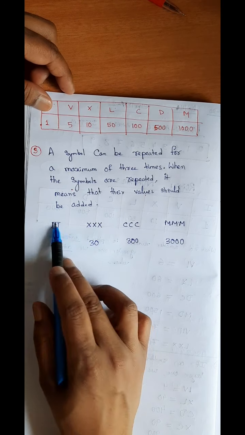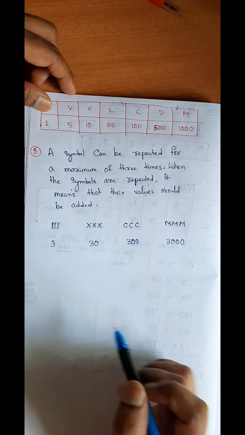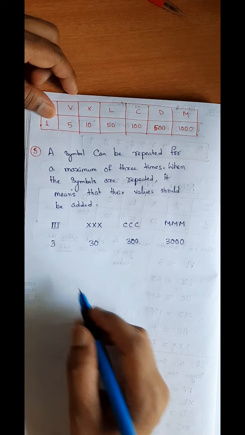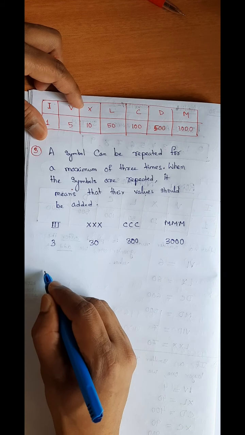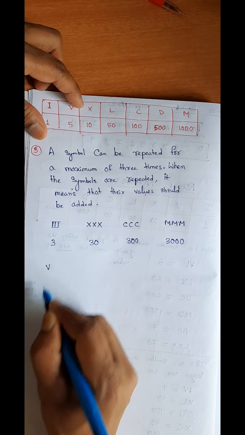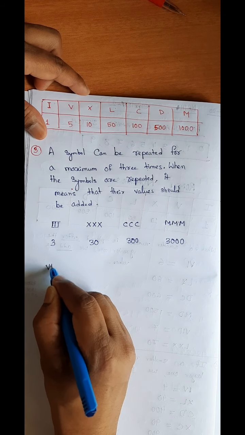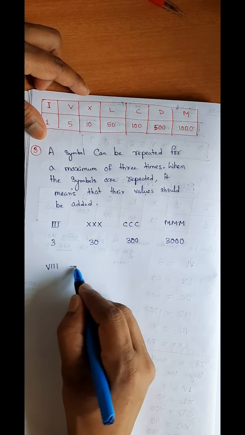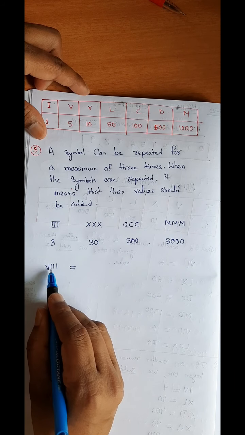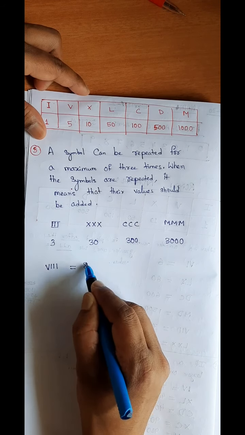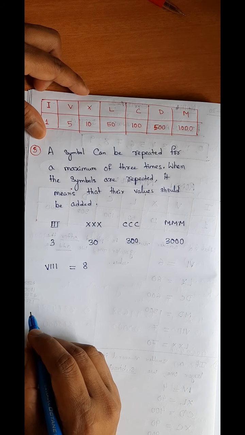Let me take a few more examples. Suppose I wrote V, then I wrote 3 times I. V means 5, then 1, 1, 1. So 5, 6, 7, 8. So this is 8.